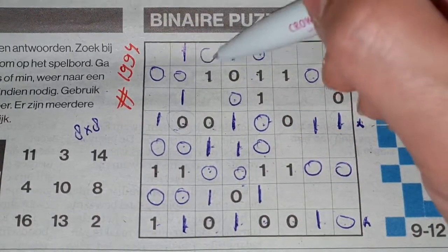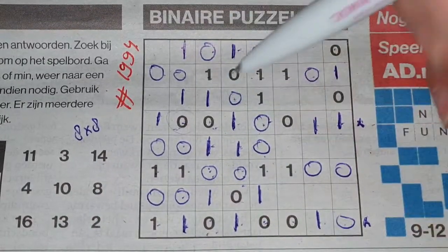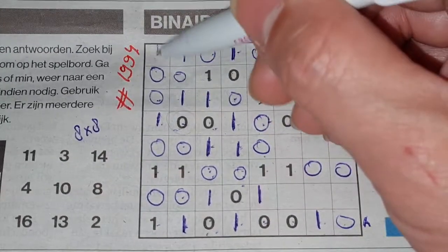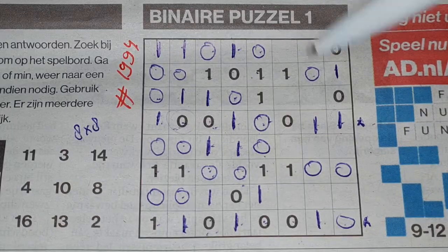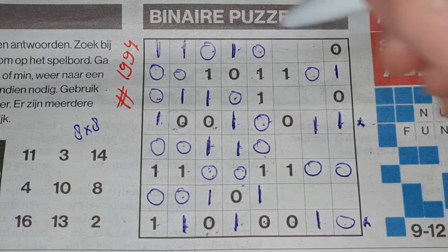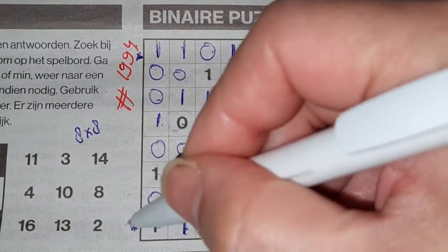Between 2 ones comes an O. We have now 4 O's, so the rest are ones. Double 1 here, no, there, no. Double O here, 1, there, 1. The first row and the last row.